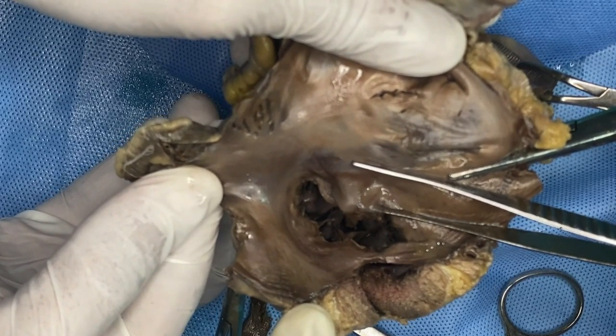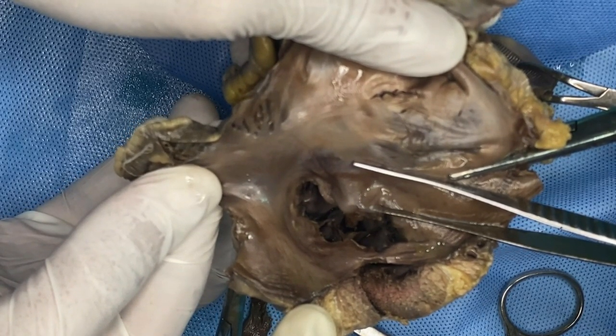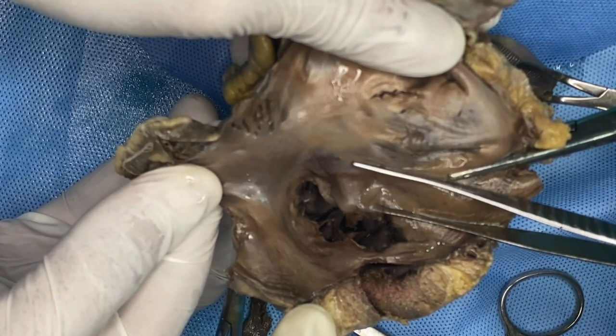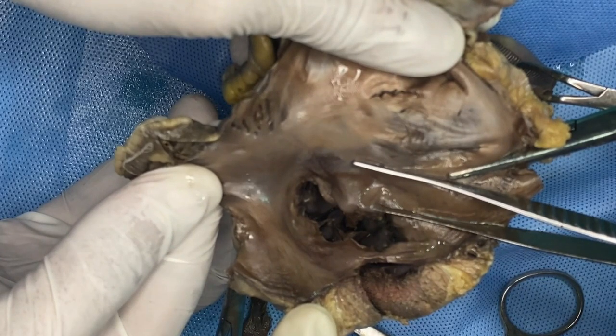Similarly, the tricuspid annulus progressively dilates across the anteroposterior tricuspid commissure. So it's the free wall that will keep on dilating. The septal leaflet will remain constant.